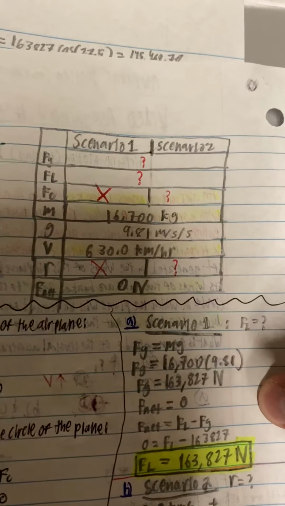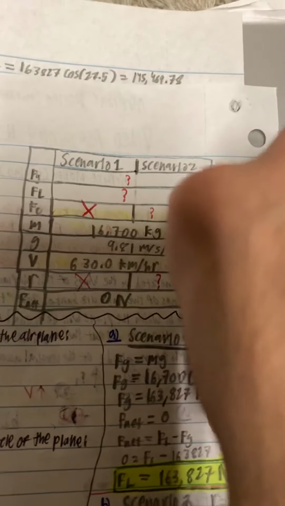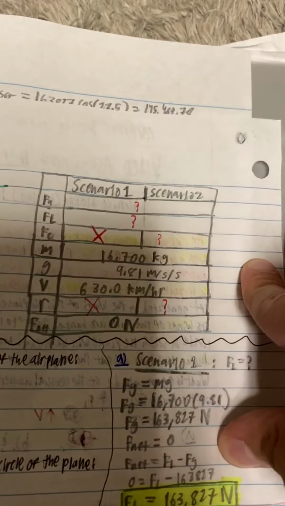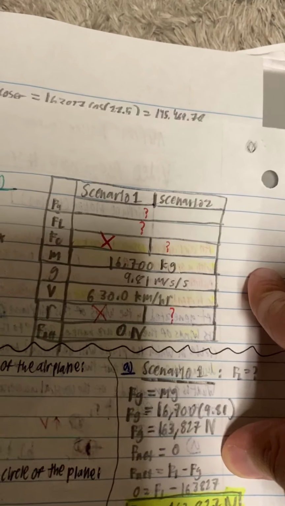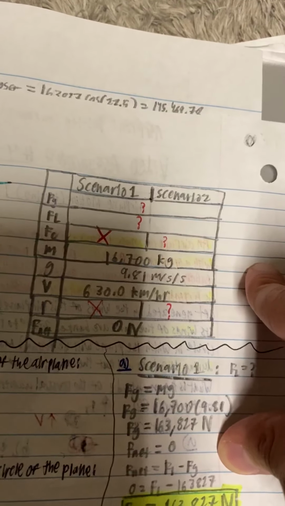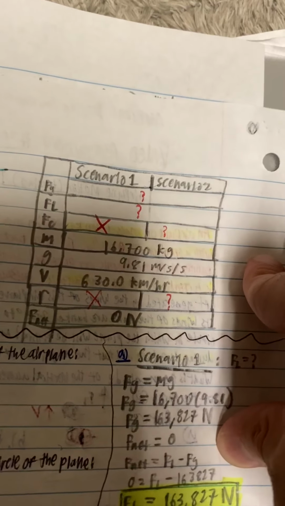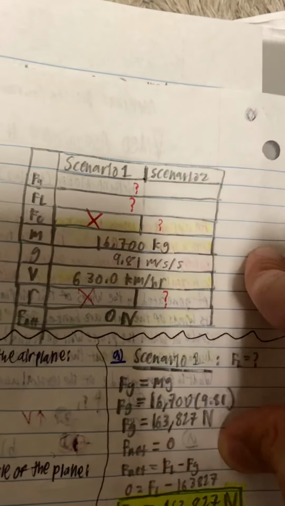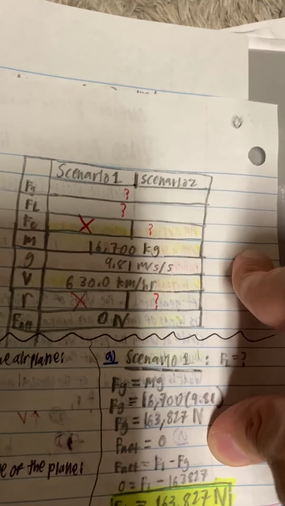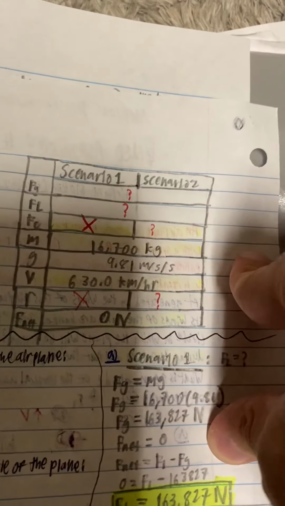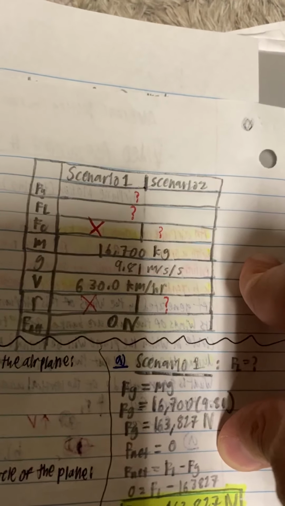So here we have many variables that are used for both scenarios, with a few exceptions of the centripetal force, which does not exist in scenario 1, and the radius not existing in scenario 1 as well. However, we still need to find these unknowns. We don't know the force of gravity. We need to multiply m times g. We don't know the lift force. We don't know the centripetal force of the second scenario. And we don't know the radius.